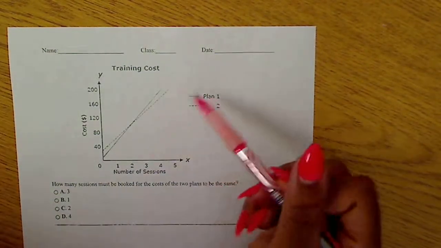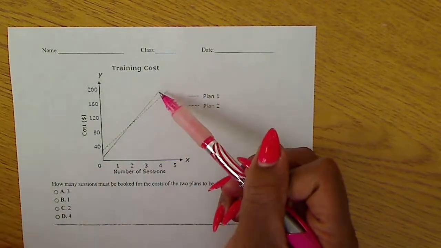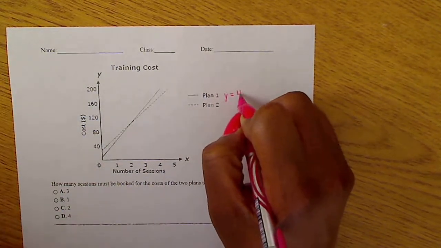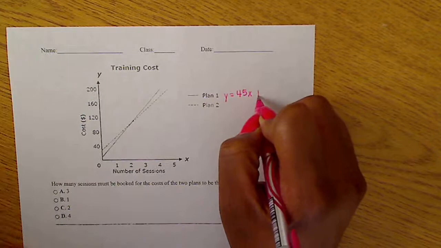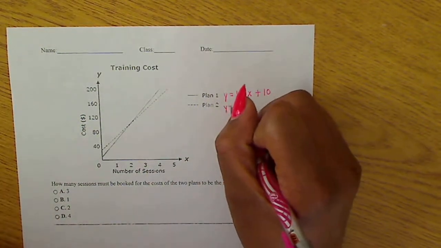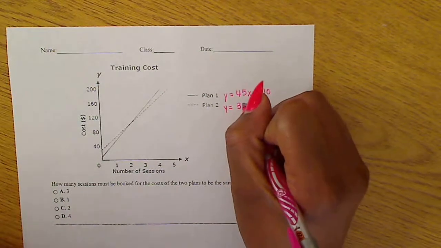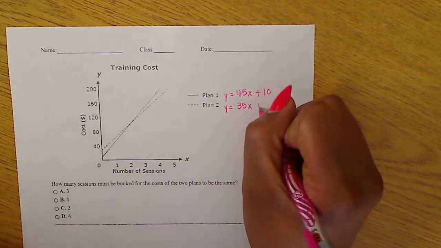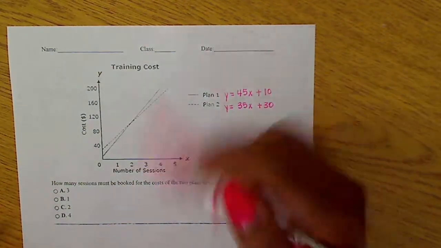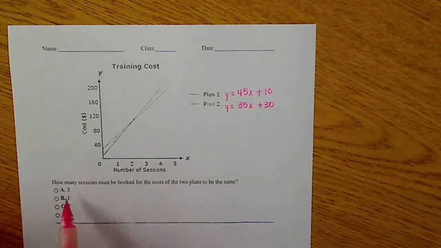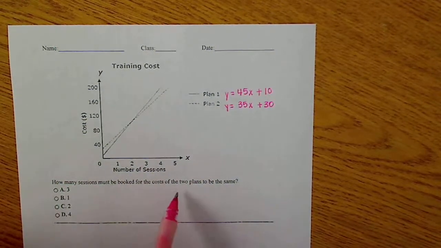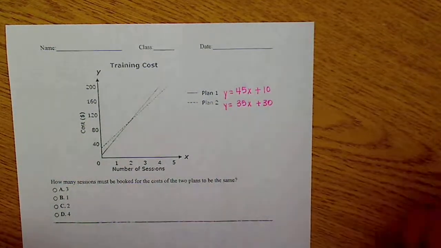So the solid line is plan number 1, which was y equals 45x plus 10. And plan number 2 was y equals 35x plus 30. I just like to write those so I have all the information on the same page. How many sessions must be booked for the cost of the 2 plans to be the same?